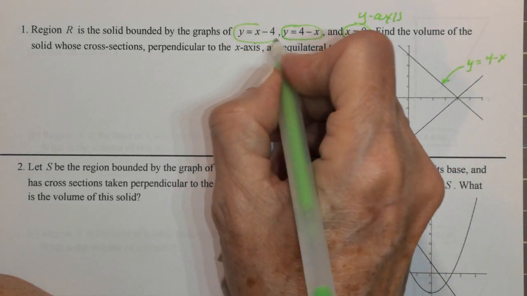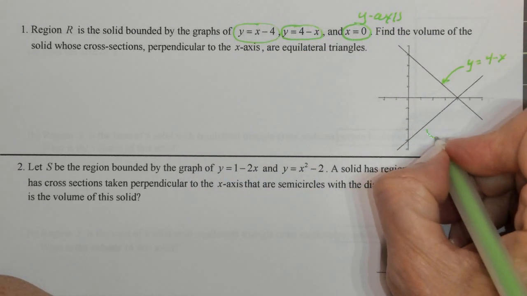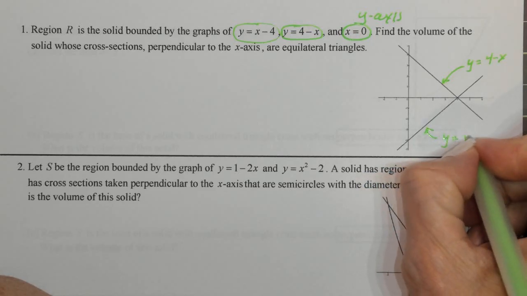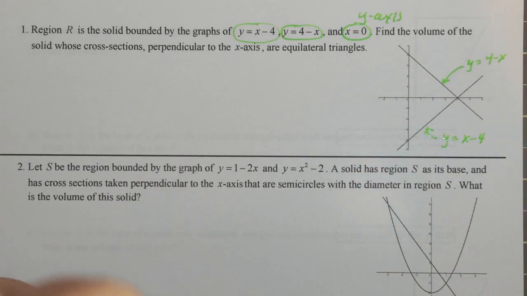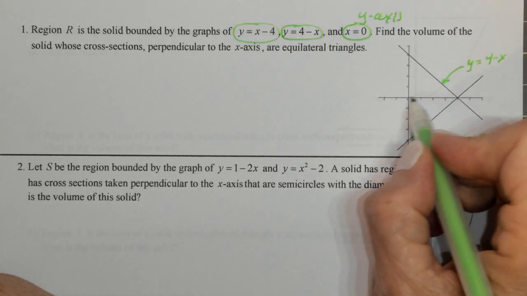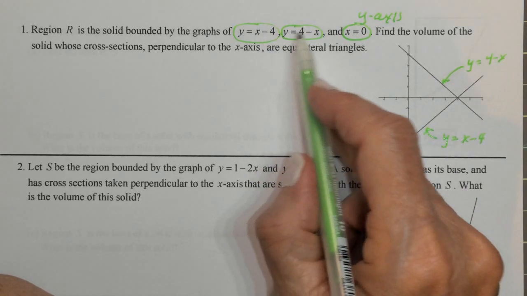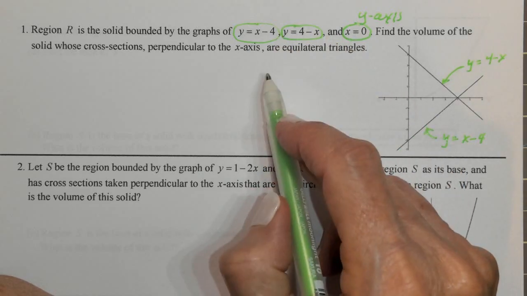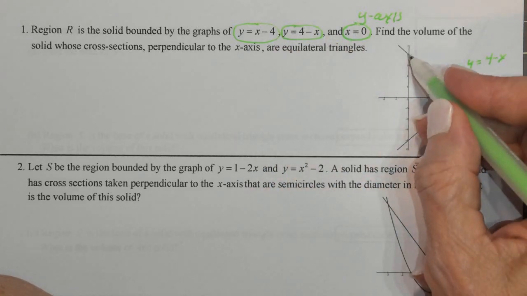Y equals x minus 4 is the line with a positive slope. So that one is y equals x minus 4. So the region is right here. We are ignoring the x-axis because the x-axis is not one of our boundaries. The region is right here.